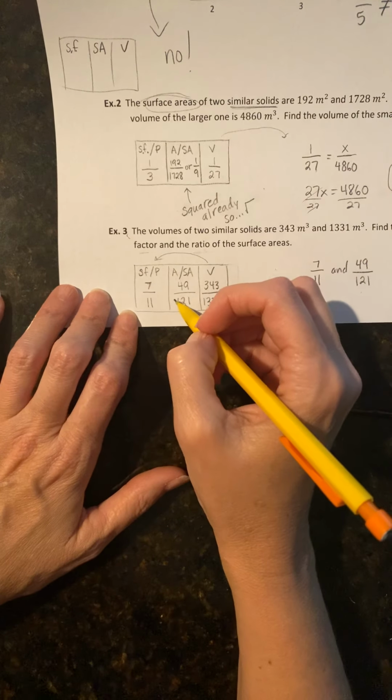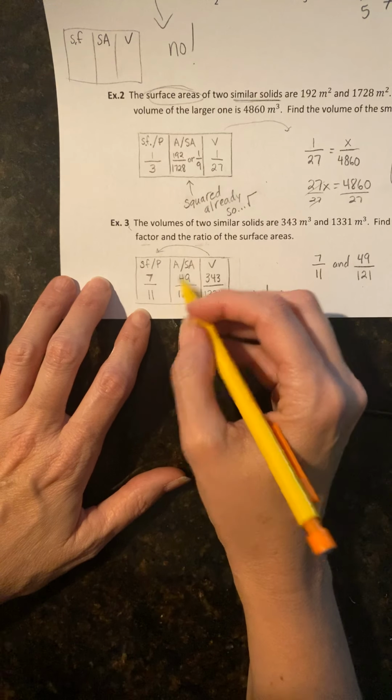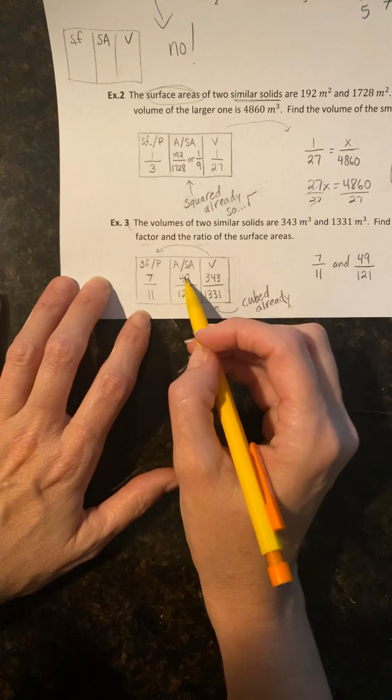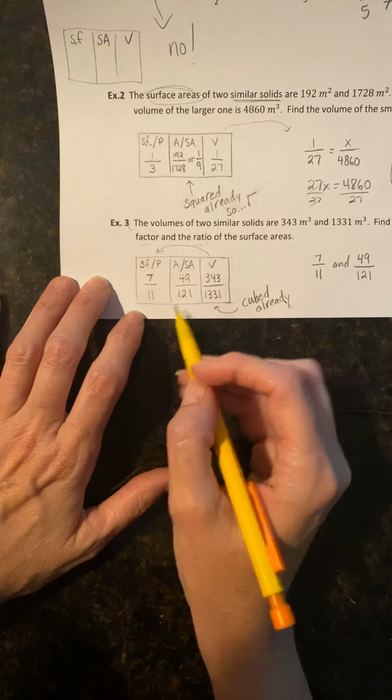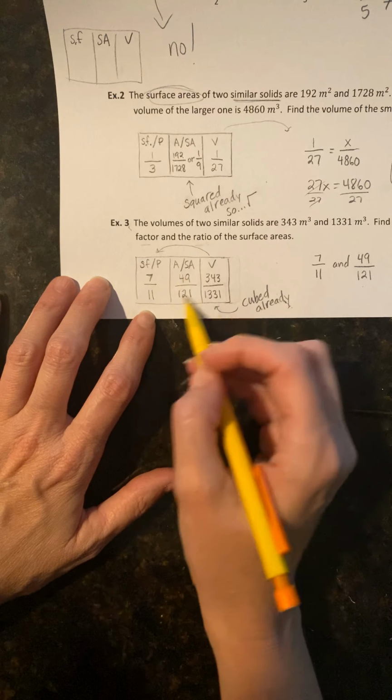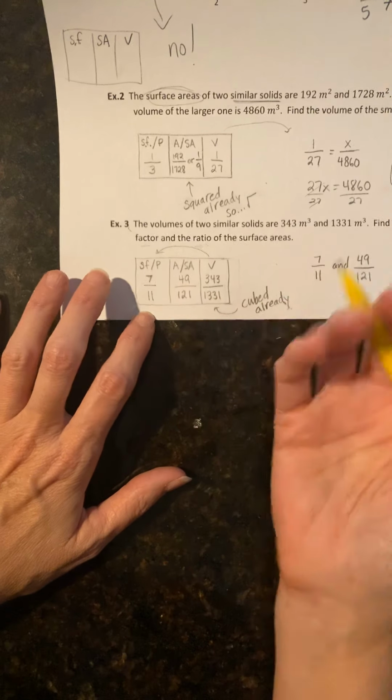Now, some people, once you get these numbers, think, oh, I'll try to reduce that. But remember, that came from squaring. So there's a 7 and a 7 in there. And that came from squaring. So there's an 11 and an 11 in there. So this won't reduce either because they have nothing in common.